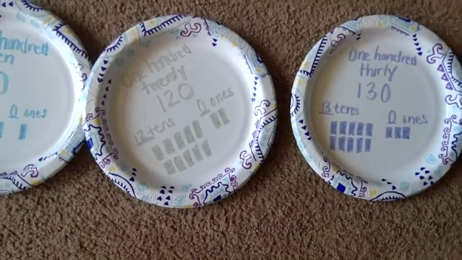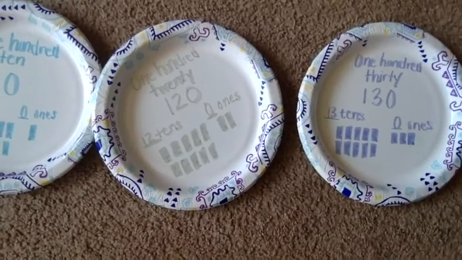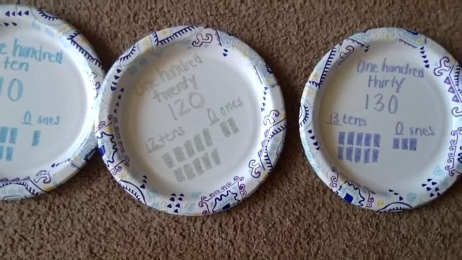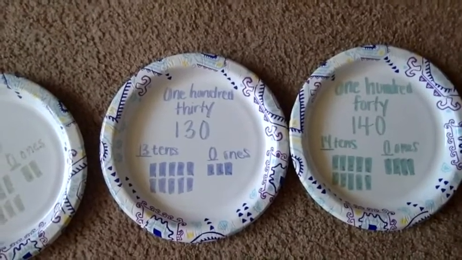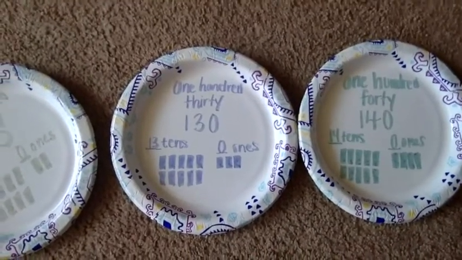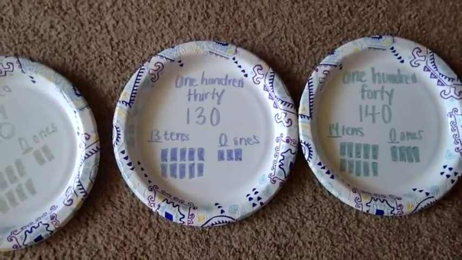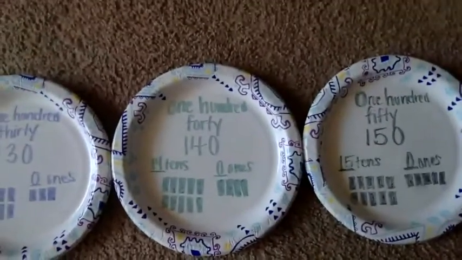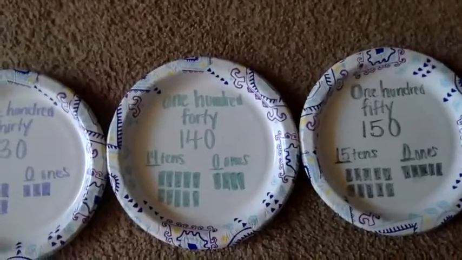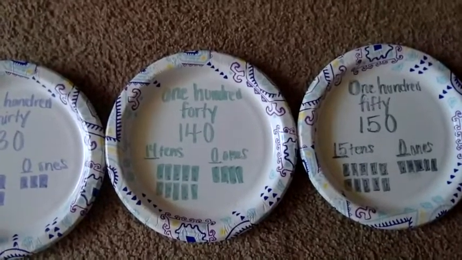You can even try at home to skip count by 10, past 100, using your fingers, and then see that you'll get past 100. Over here we have 130. It has 0 ones, 13 tens. So we have 13 ten rods to represent that. It's like 13 times 10, which would equal 130. Over here we have 140, which is 0 ones and 14 tens. There are 14 ten rods to represent that.